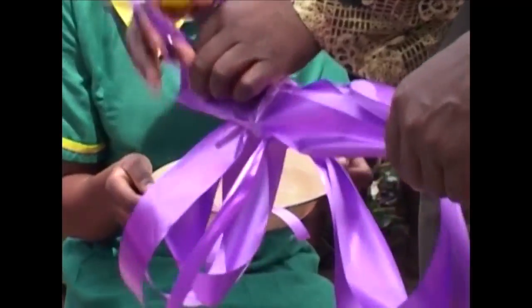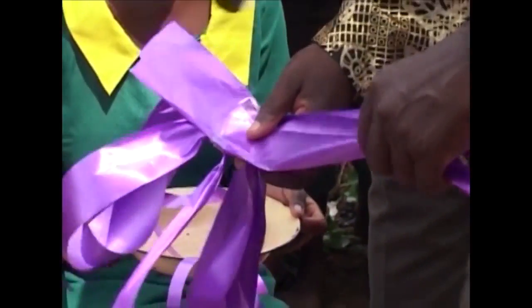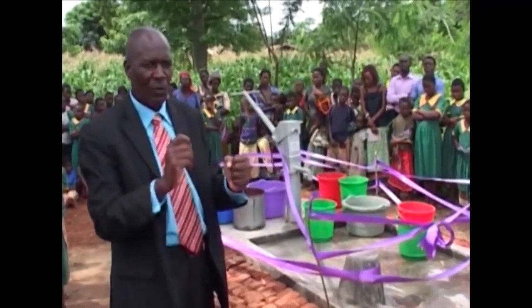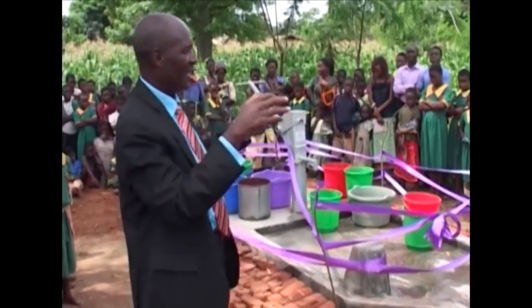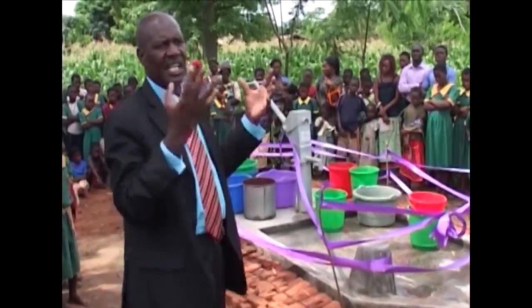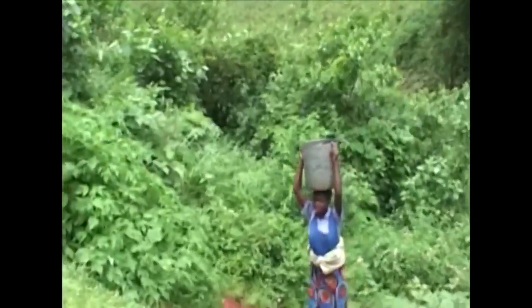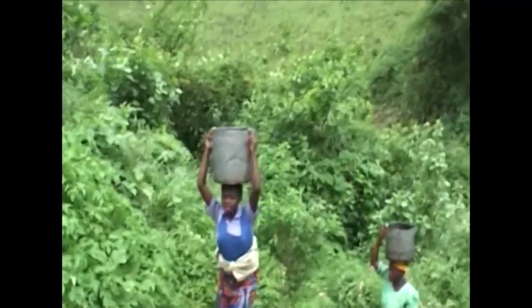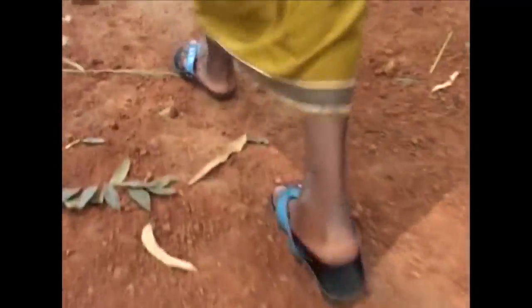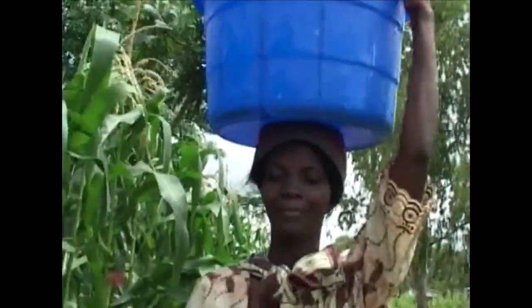The Member of Parliament for the area is very happy that Global Hope Mobilization has brought this much needed project to the area. Water is life. By bringing water to this community, one can safely say this community has been given life.